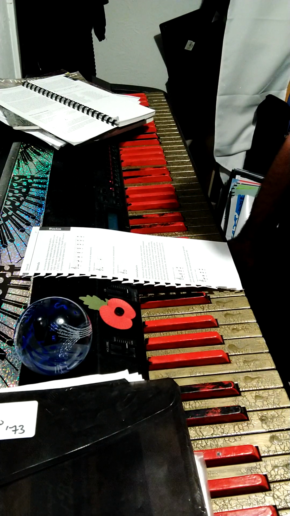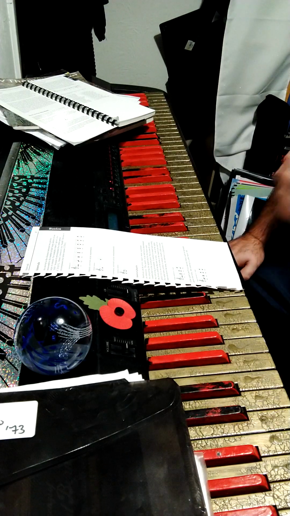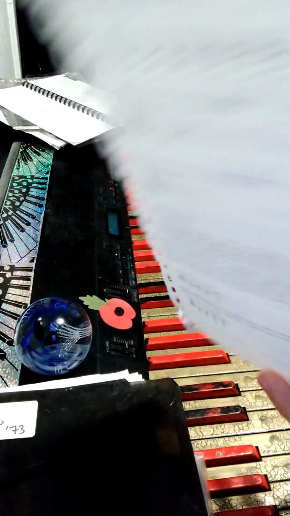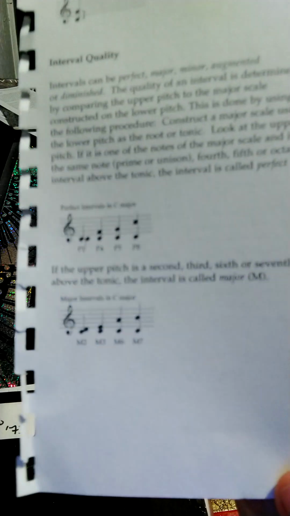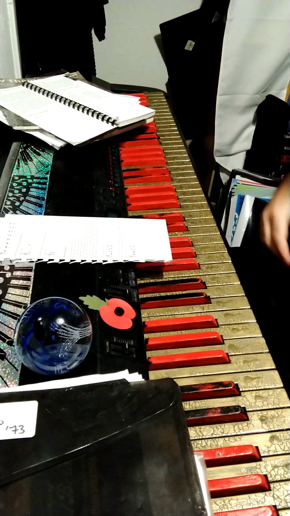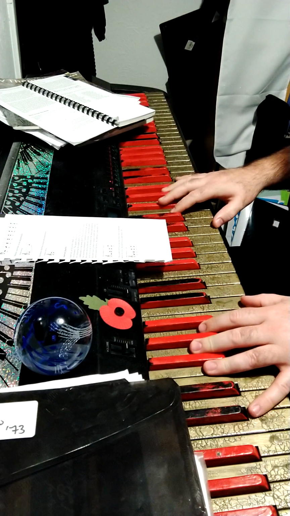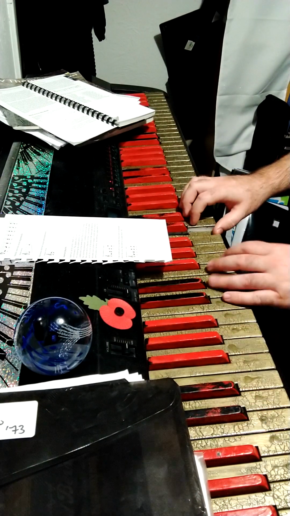If it is one of the notes of the major scale, and it is the same note, prime or unison, fourth, fifth or octave interval above the tonic, the interval is called perfect. Intervals can be perfect. C as a root or tonic.